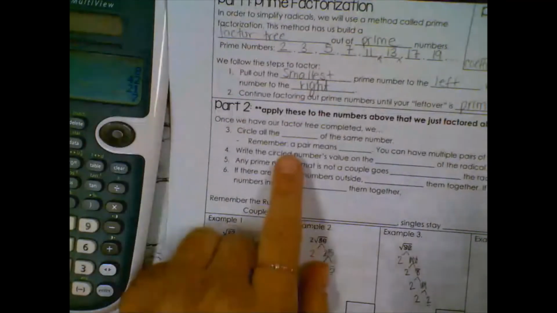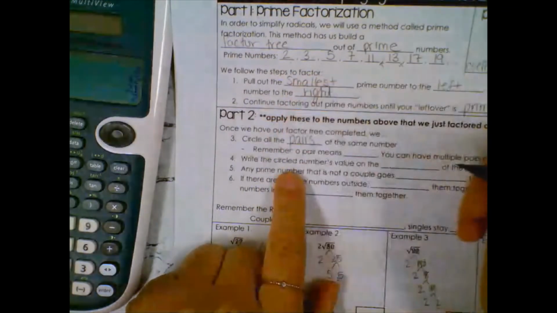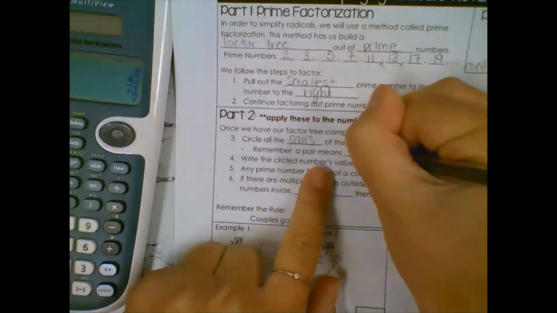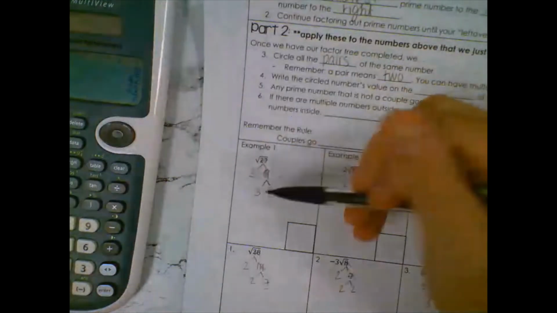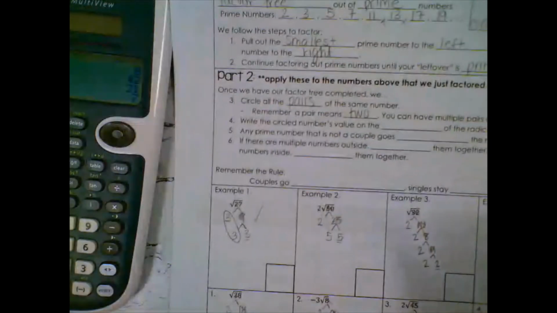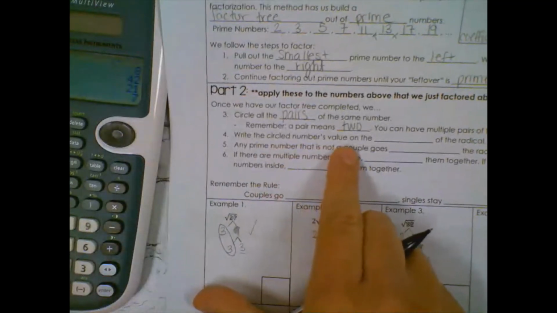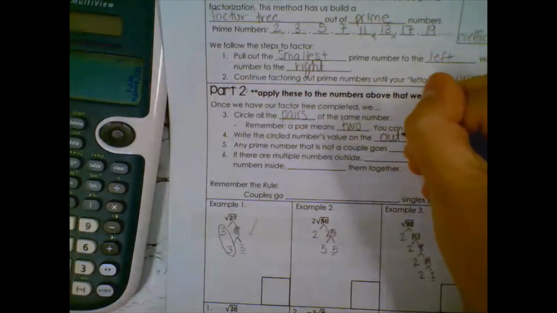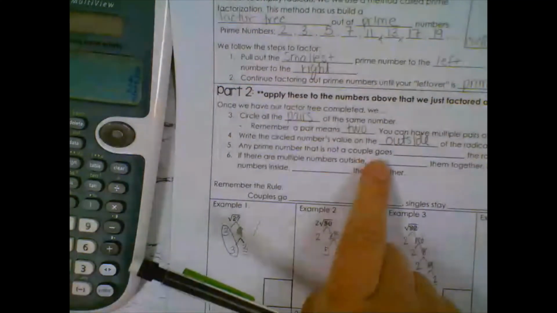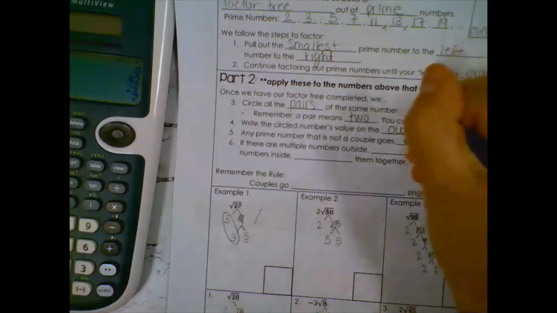All right, so what do we do with these? So what we're going to do is first circle all the pairs of the same number. Remember, a pair means sets of 2s. So if you look at this first example, even though I have 3 3s, I can only circle in 2. So I have a pair of 3s, and then I have a 3 left over. Now, whatever number you circled, that value is going to go on the outside of the radical. Any prime number that is not in a couple, so this is 3, this is left out of my pair, that's going to go back inside.